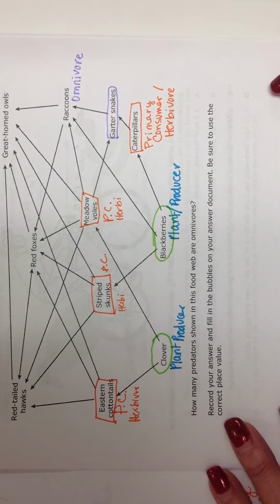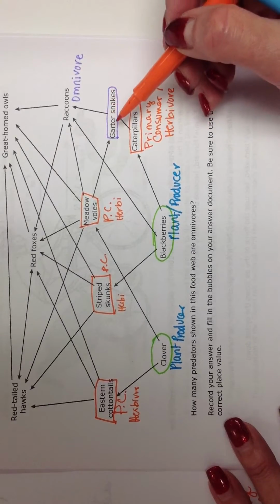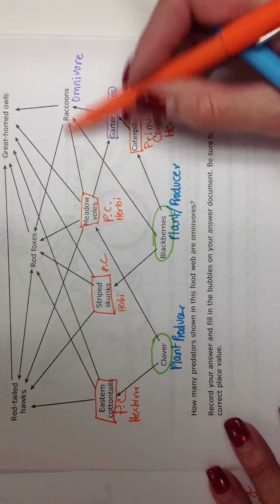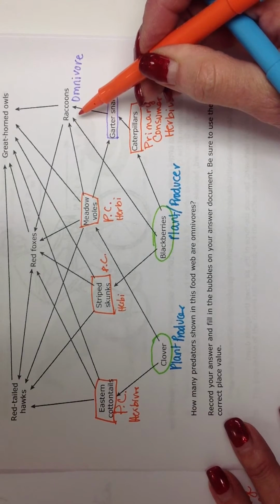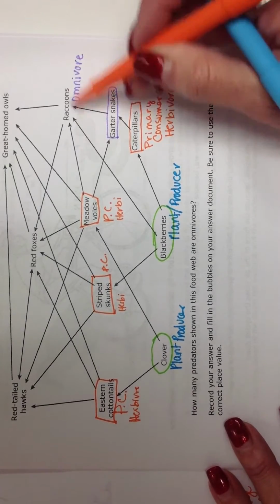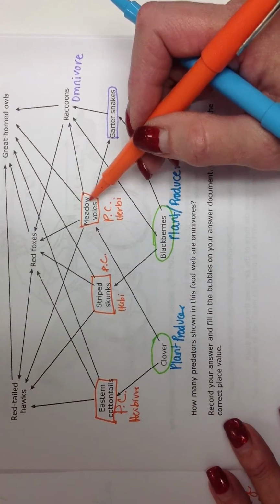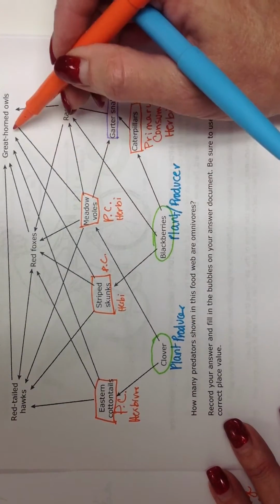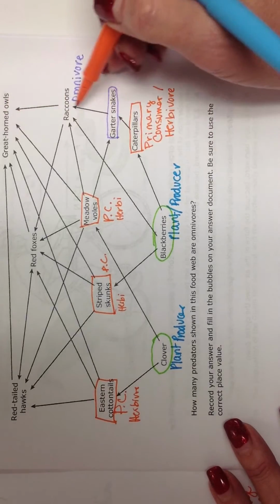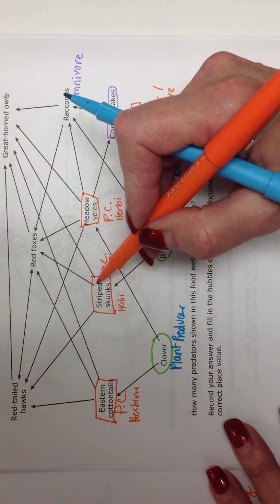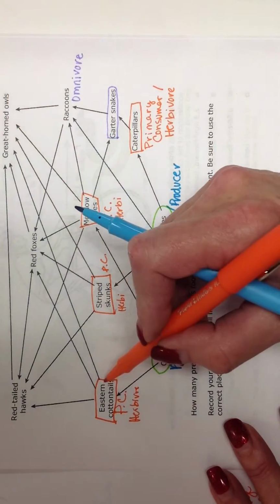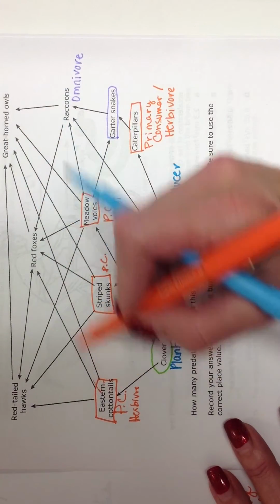Okay? All right, so we're looking at the raccoons eating meat and plants, which makes them an omnivore. Let's see what else we have going on. The great horned owl, if we look at this line here, is a carnivore. Eating meat here, carnivore. And this line, he's a carnivore.